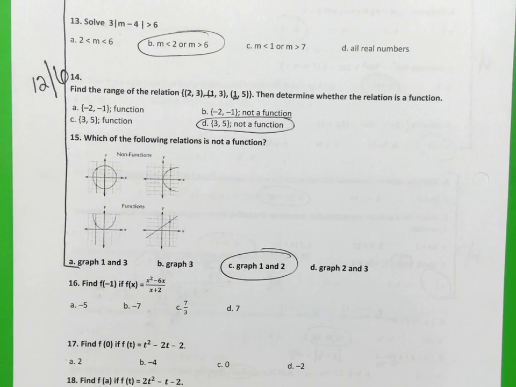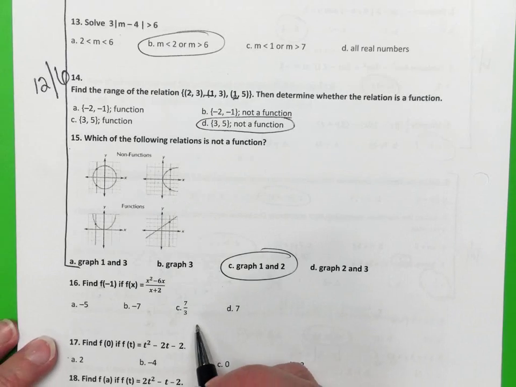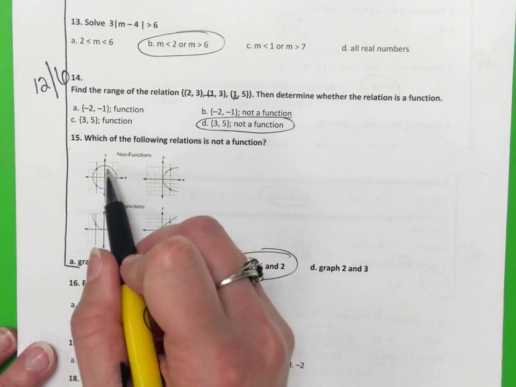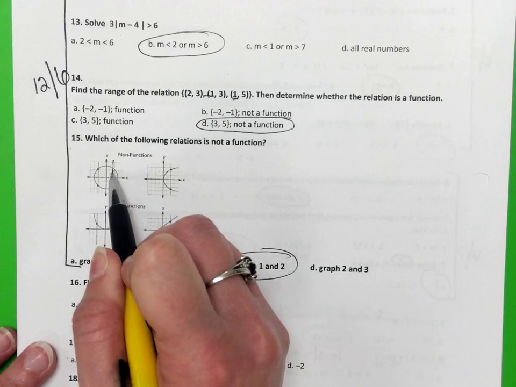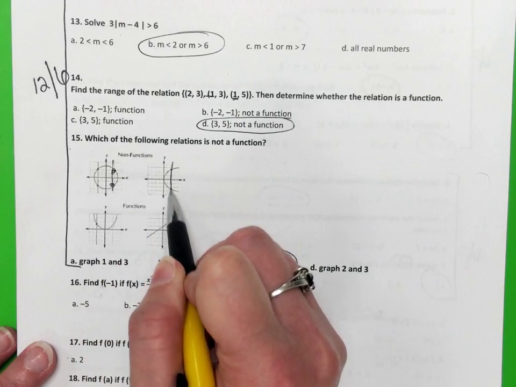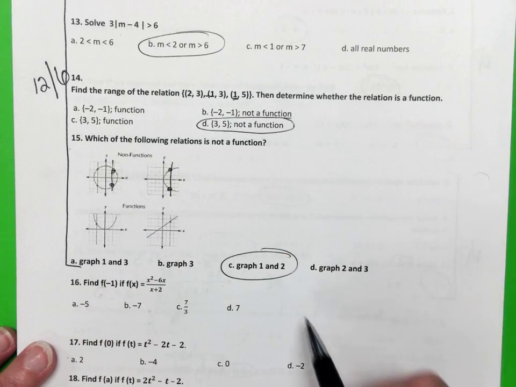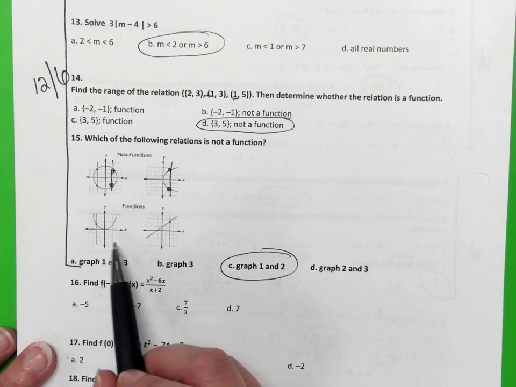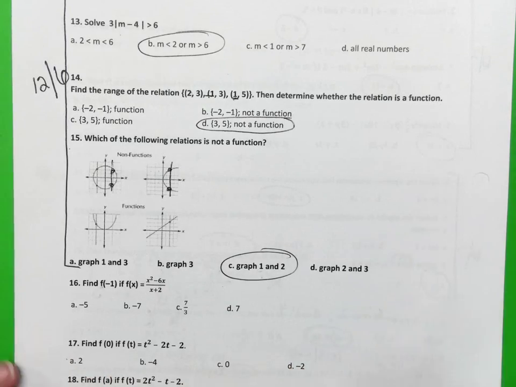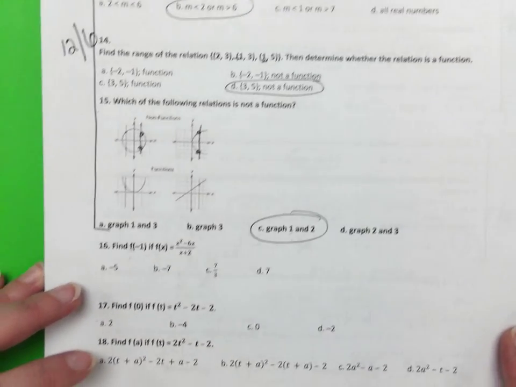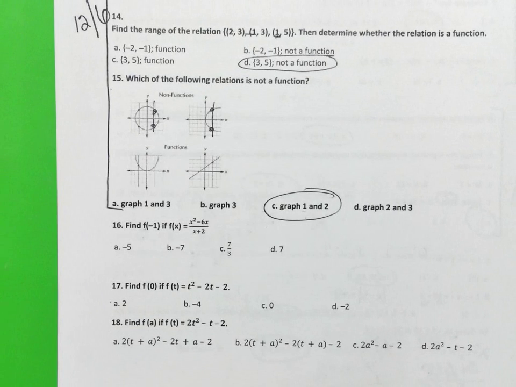What test did you use? What's the test called? Vertical line test. There you go. If you pull it through this one, it hits twice. If you pull it through this one, it hits twice. So that's why it's not a function. So graphs 1 and 2 are not a function. Alright, what about 16? So 16, 17, and 18 is what we are doing for a bell ringer today.